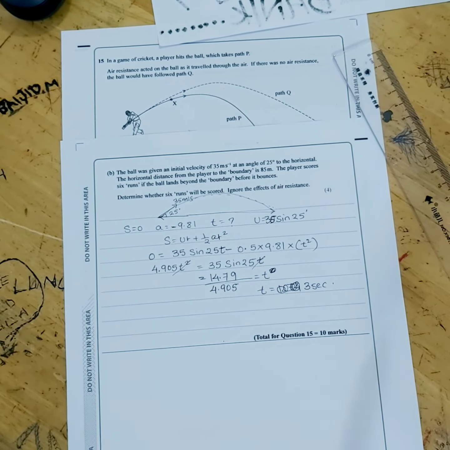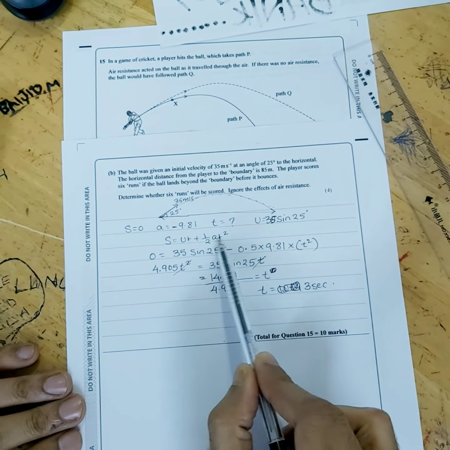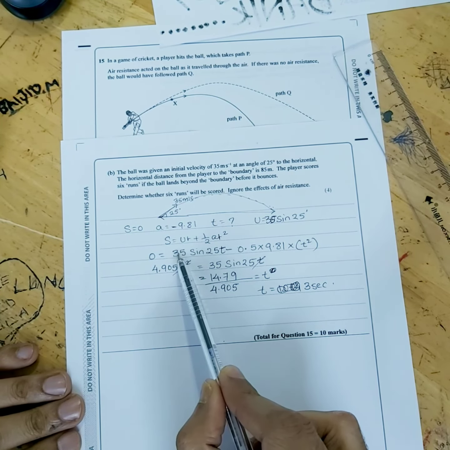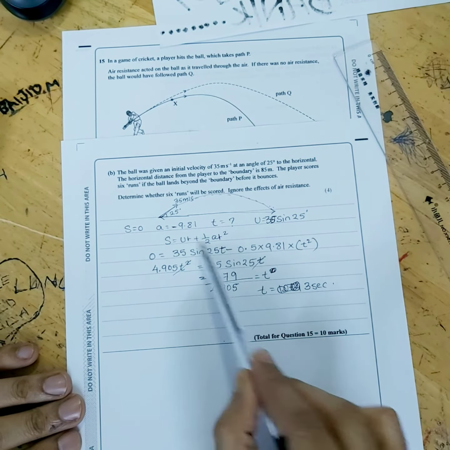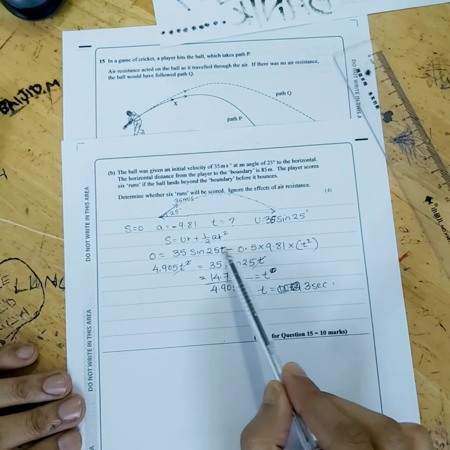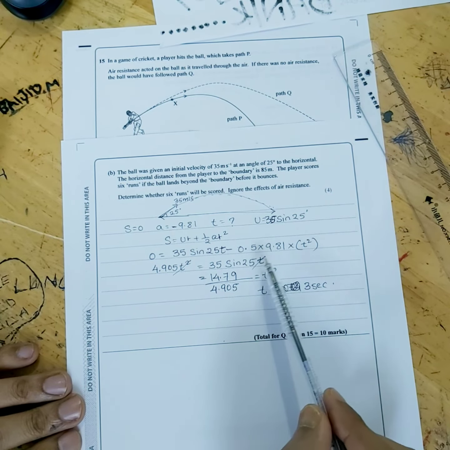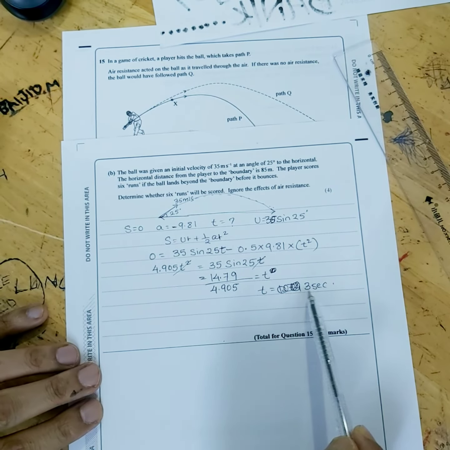Okay, I finished the sum till here. I hope you are able to see it. What I did is I used s equals ut plus half at square. Instead of u, I put 35 sine 25 t, and a minus sign because acceleration is minus. In this case, it's going to be minus half at square. So now after solving, for the time I got 3 seconds.